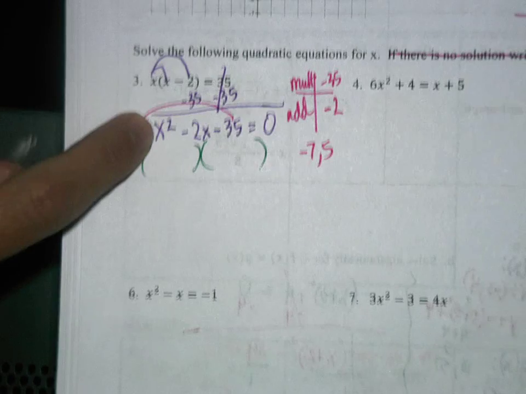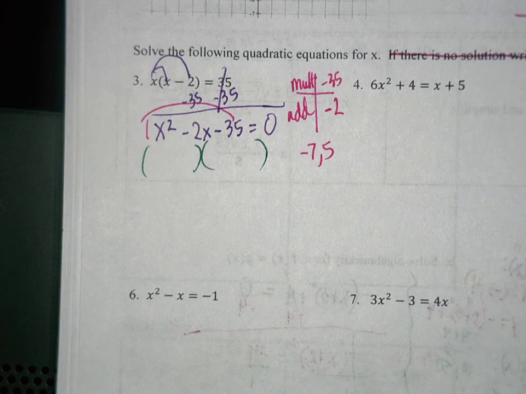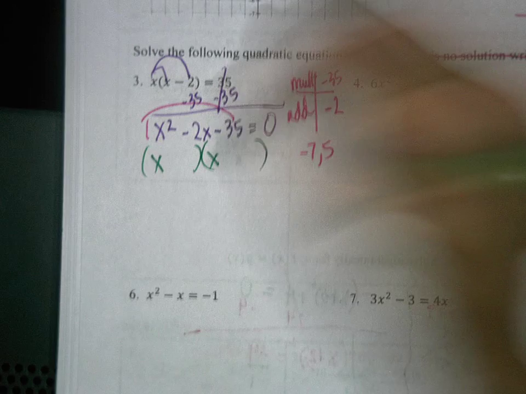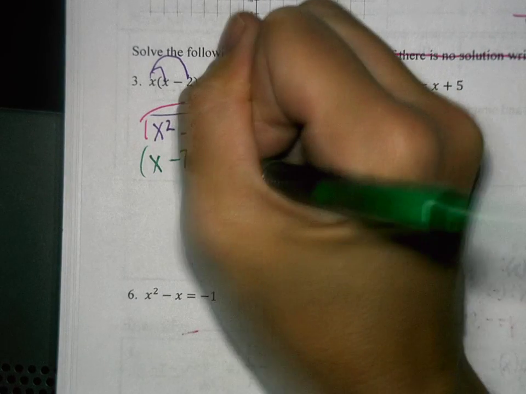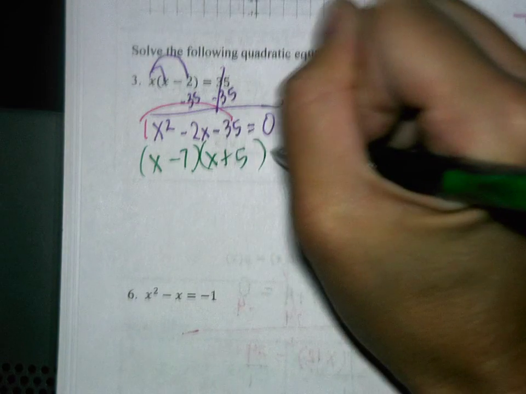Since this says x squared, we split it up in our parentheses. Each of these get an x. And then we have a -7 and a +5. And this equals 0.